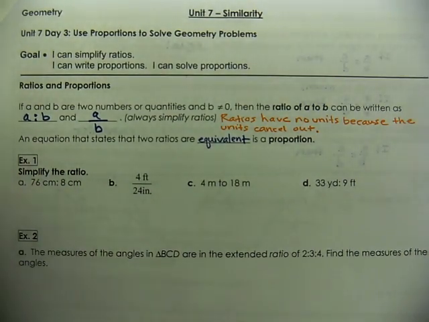In this chapter, we're talking about similar figures, and we've looked at the fact that similar figures have sides that are proportional. So we need to talk about proportions. So we're going to begin talking about ratios and extended ratios, and then we're going to talk about proportions and cross-multiplying, which we've done before, but we're going to look at a variety of different properties of the proportions, and that's what we're going to cover today.